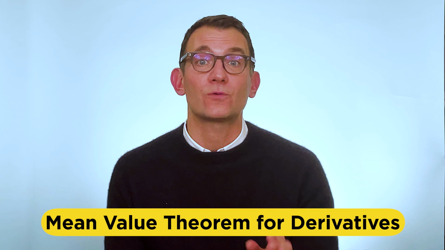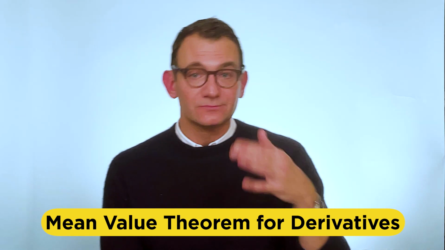This also means being able to use local linear approximation and differentials to estimate the tangent line to a curve at a point. You can also expect to see questions related to the mean value theorem for derivatives, and of course, Rolle's theorem as well. Be sure to review those applications in full and in detail before the exam.